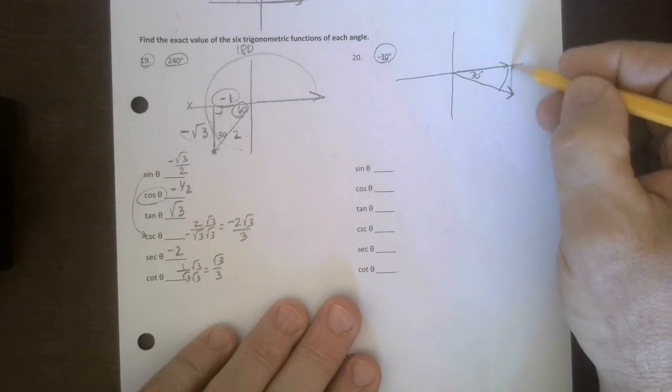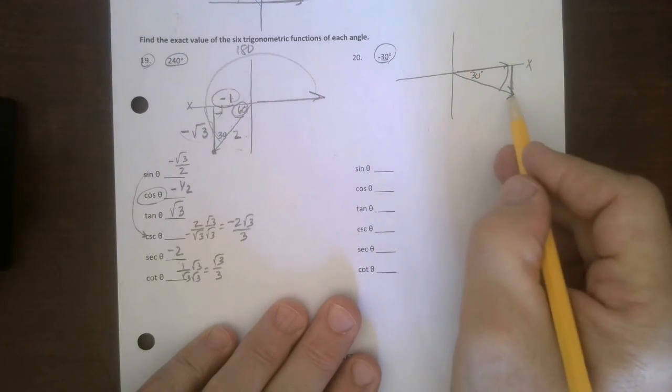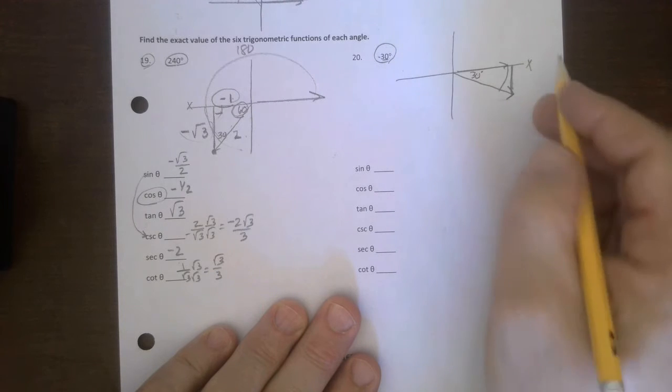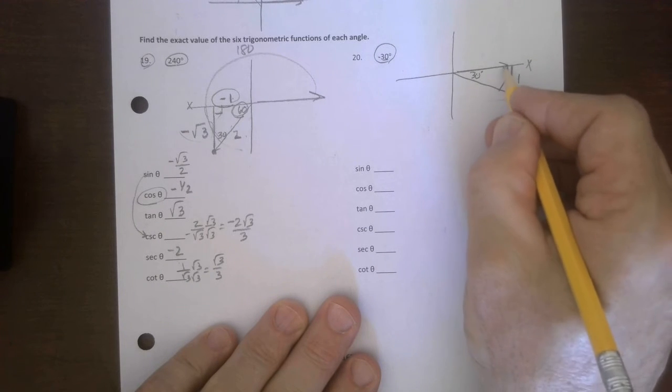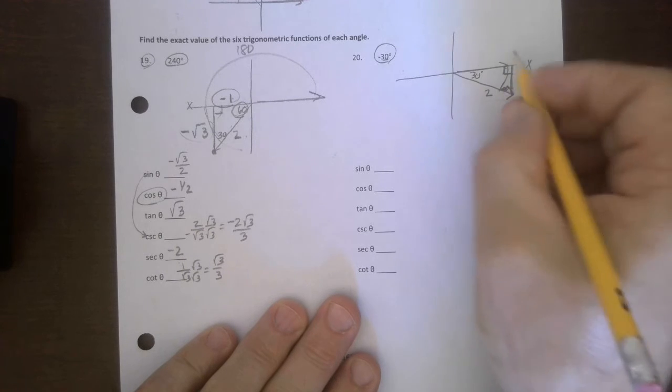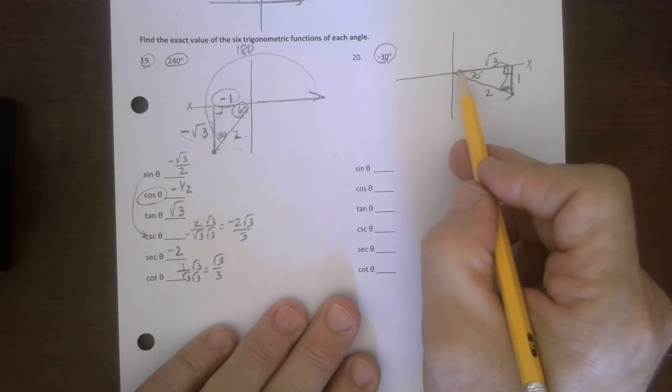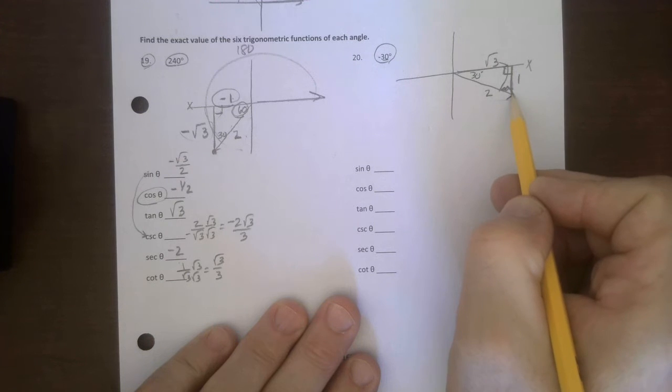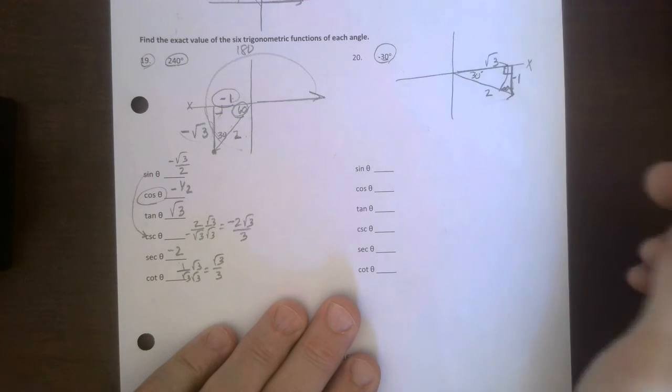To finish my triangle, I always go back to the x-axis, never to the y. Here's my 1, here's my 90, therefore this is a 2. This is 60 degrees, so this is the square root of 3, and then I ask myself, if I went this way and that way, would either of these be negative? And the answer is yes, that one.